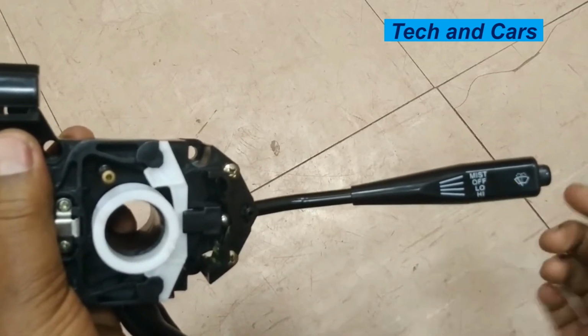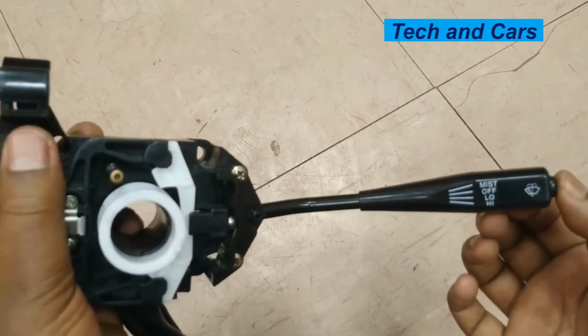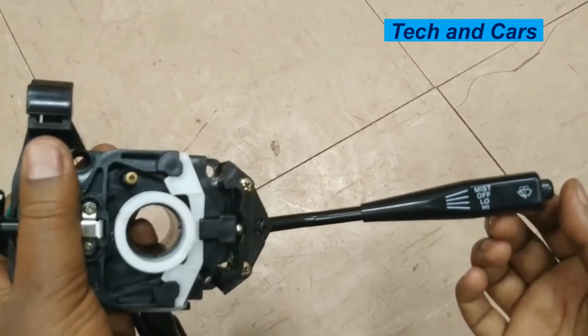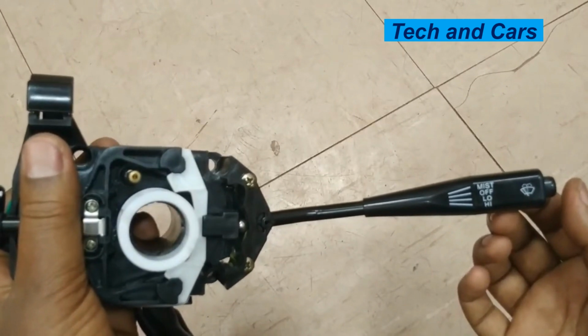So the mist position is usually used when you want to wash it off. For example, you press it and have it in combination with the mist, and that way it will activate the cleaning.